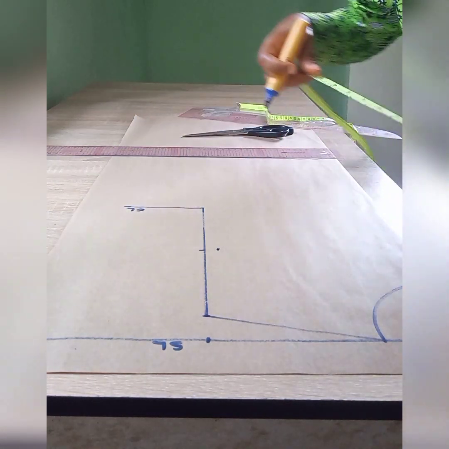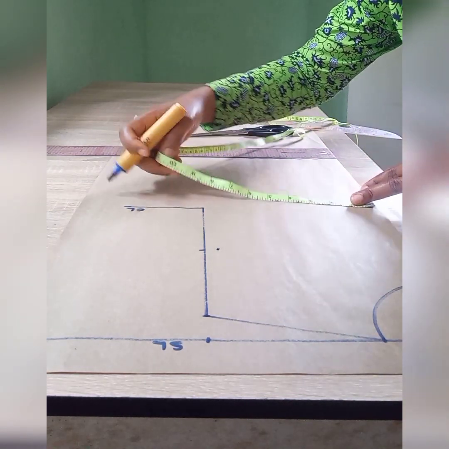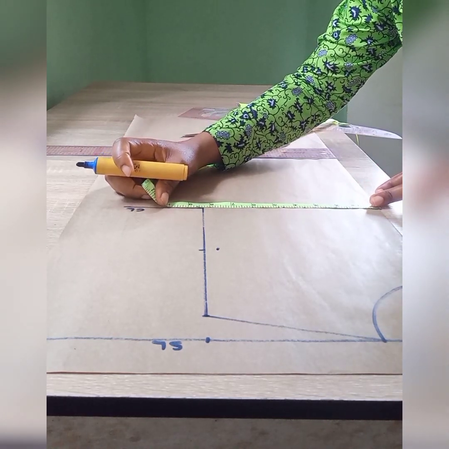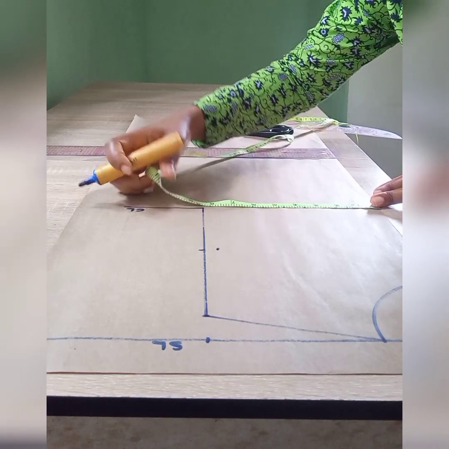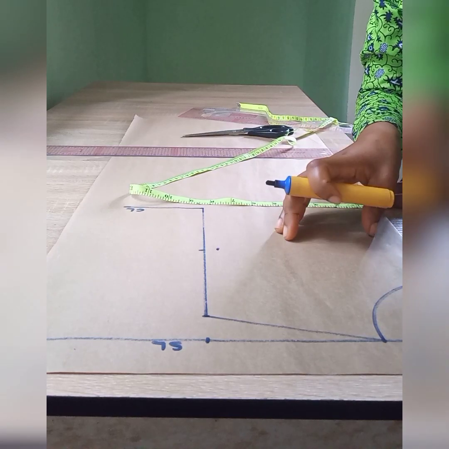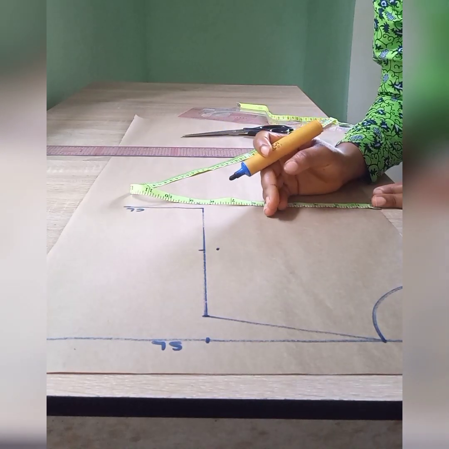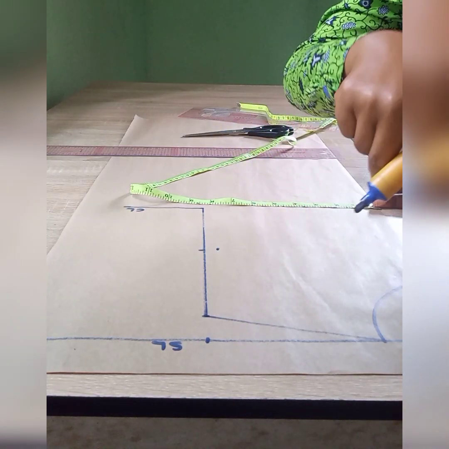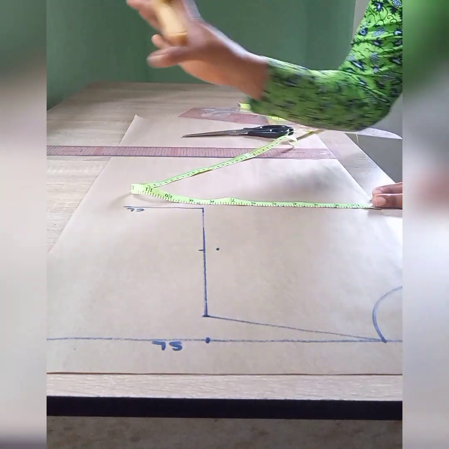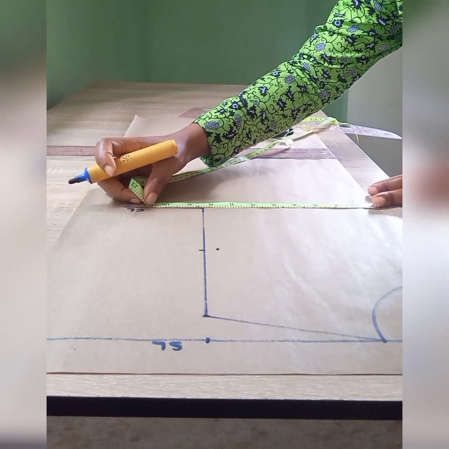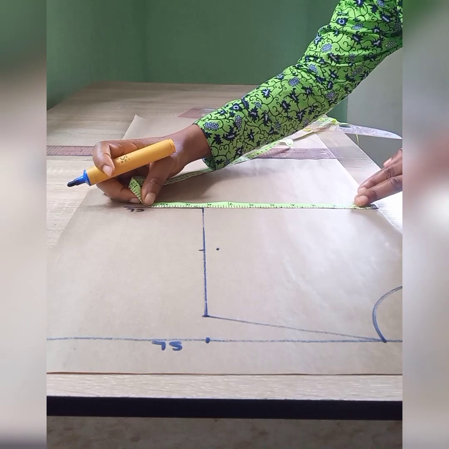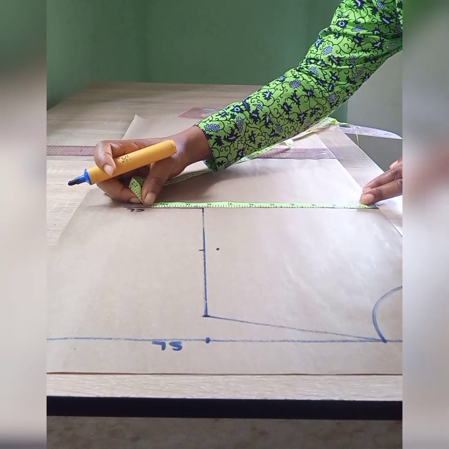Then, at this chest line, I'm going to input my bust circumference divided by 4. We divide by 4 because the pattern paper is on fold. We have 2 parts for the front bodice and 2 parts for the back bodice, so 2 plus 2 equals 4. So dividing the bust circumference by 4, if I divide 38 by 4, I'm going to have 9.5 inches.